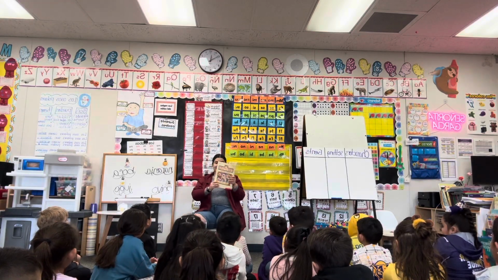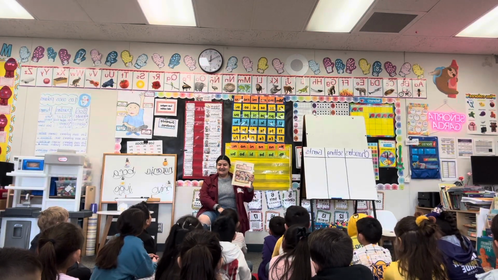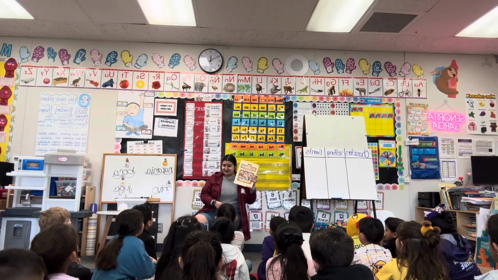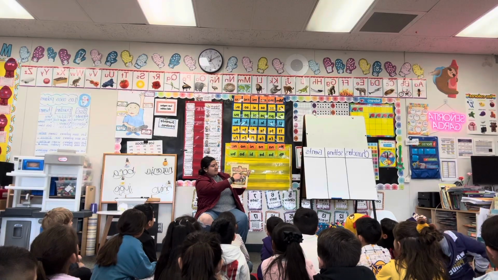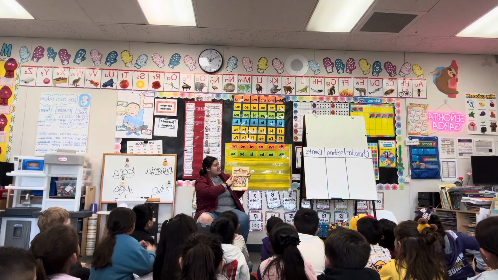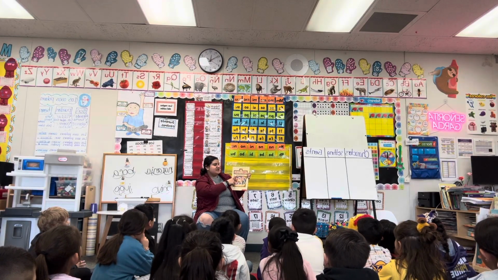The Three Little Pigs. I like that book. Do you like that book? You've read it before? Okay. So the title is The Three Little Pigs, and it is by Gavin Bishop.